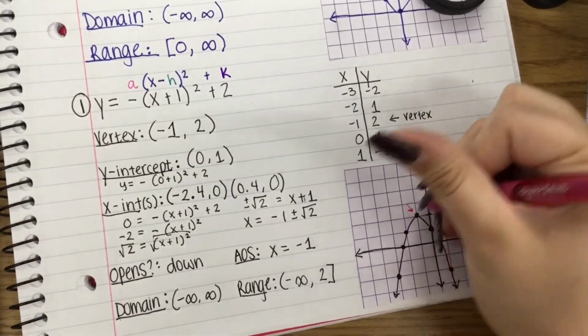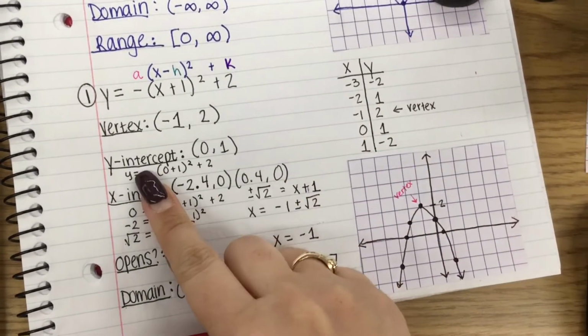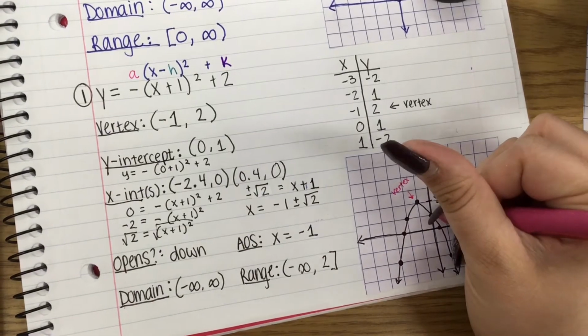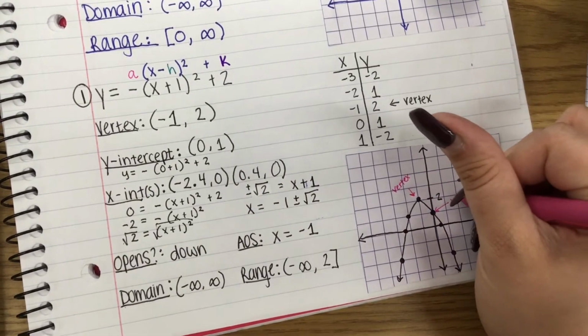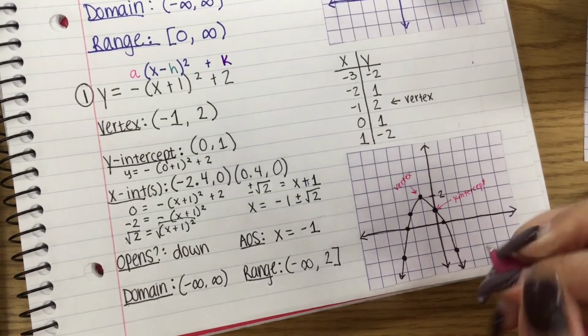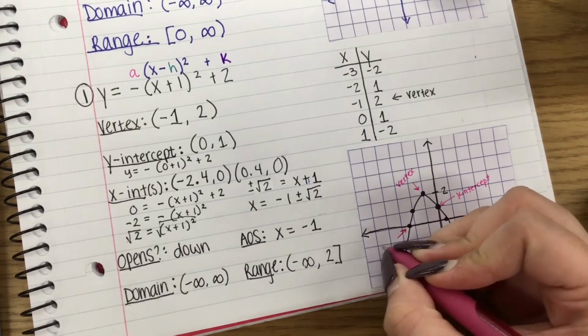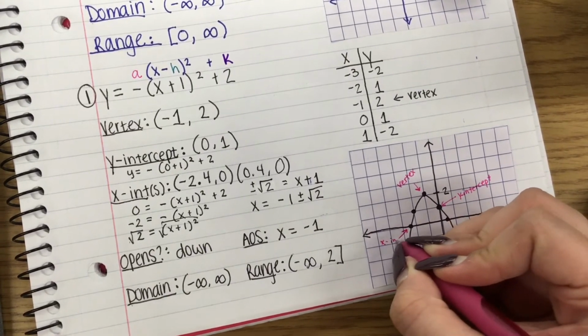Now I'm going to mark up this graph just so we can identify what all of these different pieces mean. So that vertex is the point where the two sides of the parabola meet. The y-intercept is that point that crosses through the y-axis. Those x-intercepts are points where the graph passes through the x-axis.